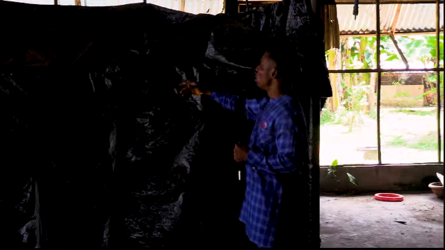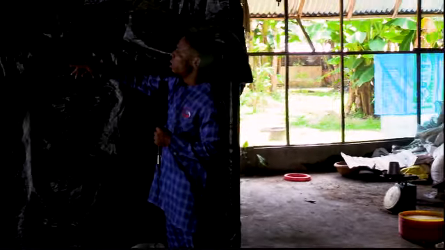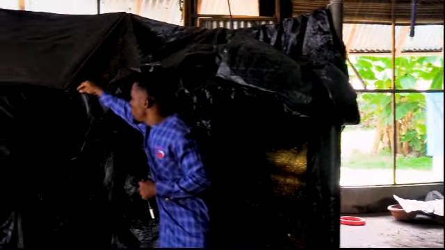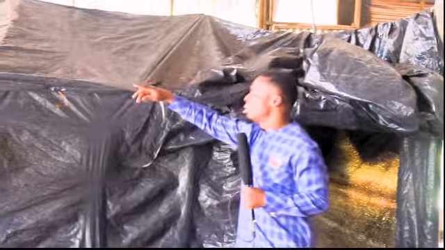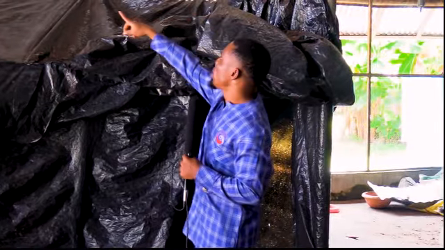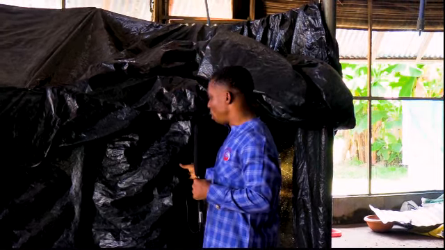You can use wood and demarcate it, but this one is demarcated with rope, just ordinary rope. You can see, just ordinary rope, it was tied around.